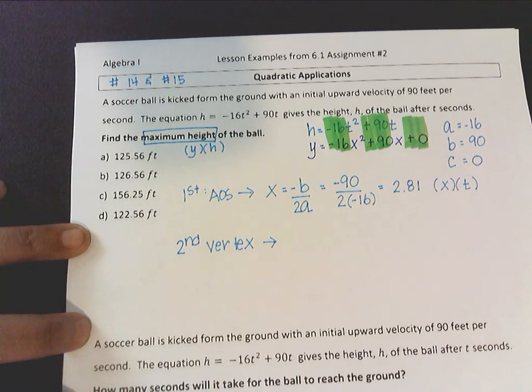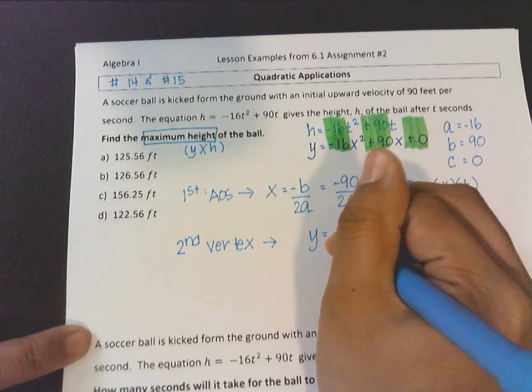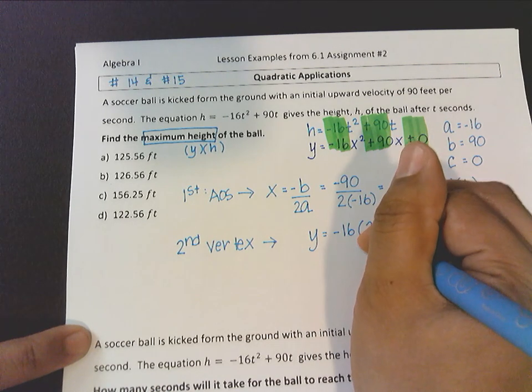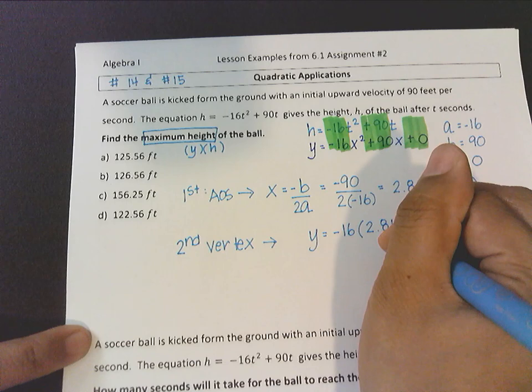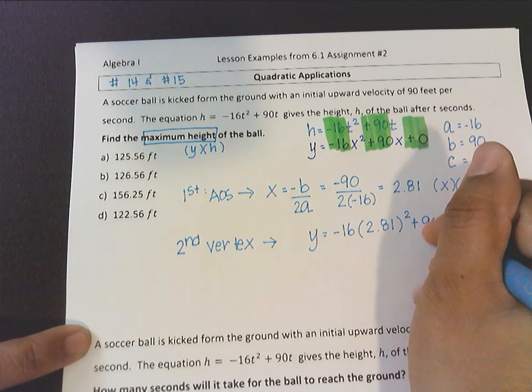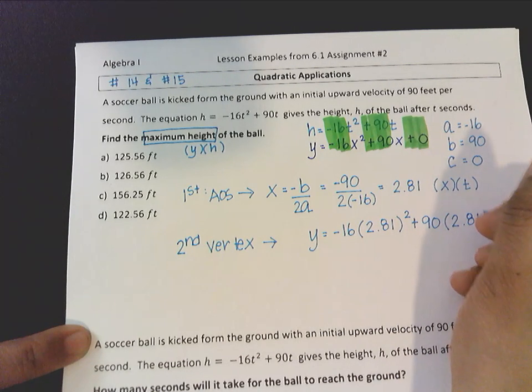So all I'm going to do is substitute it back into my equation. So y equals negative 16 times 2.81, squared, plus 90 times 2.81.